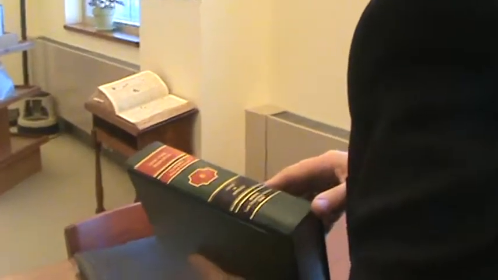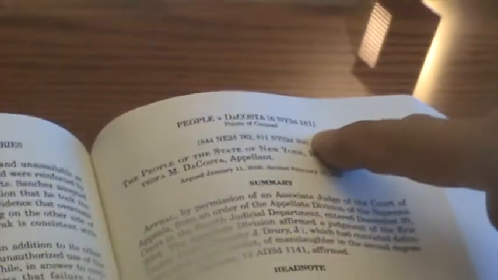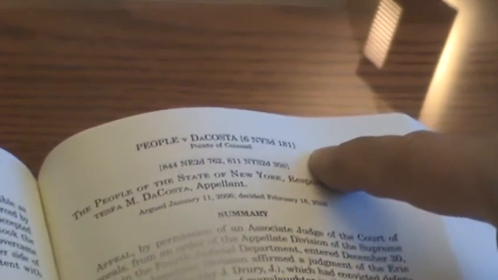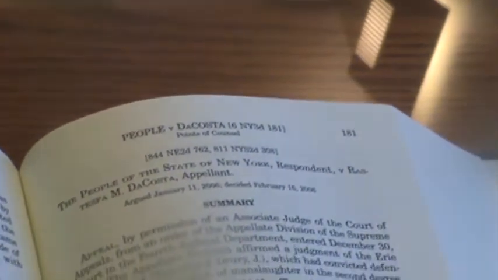6 is the volume number. New York 3rd is the name of the reporter. Page 181. People v. DaCosta. It's here. Now, if you notice, on this official reporter, they do not have all of the head notes that you found using Westlaw. You have the counsel, and you just have the opinion itself.